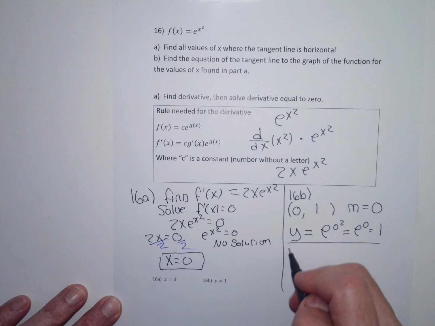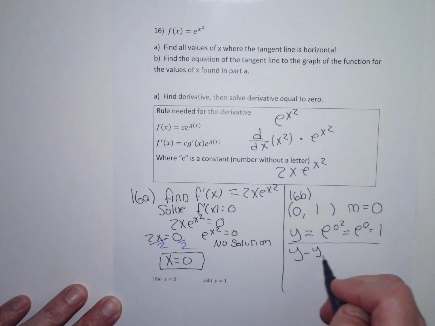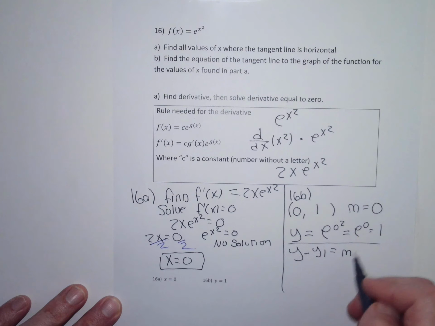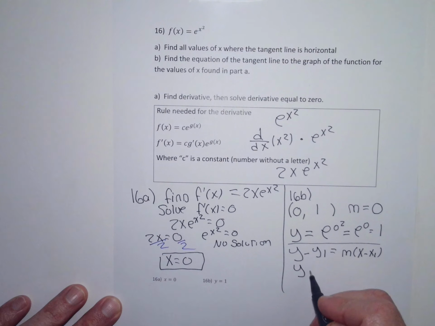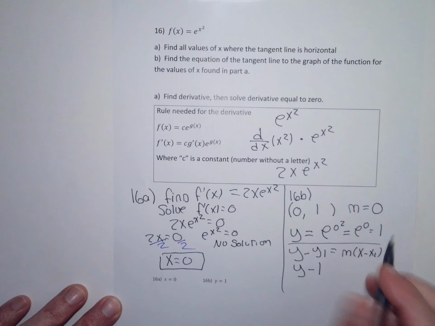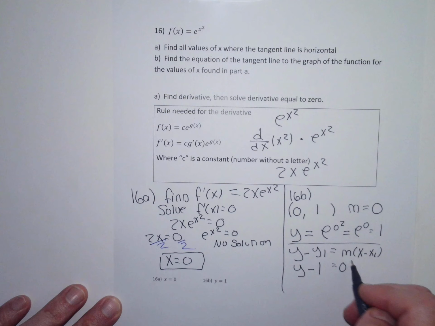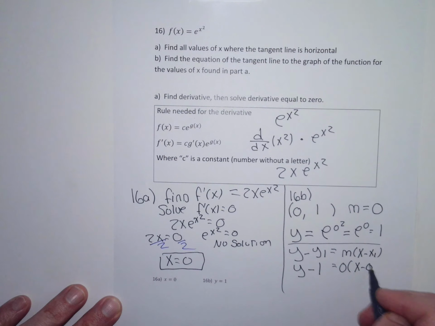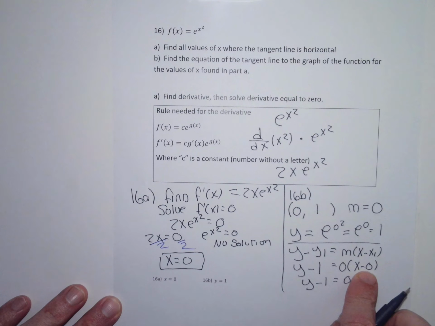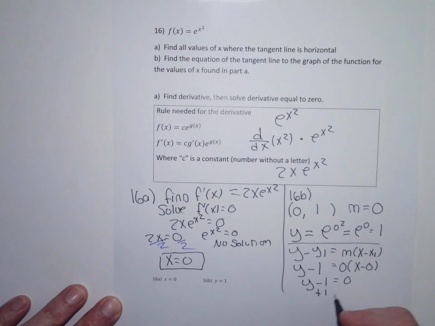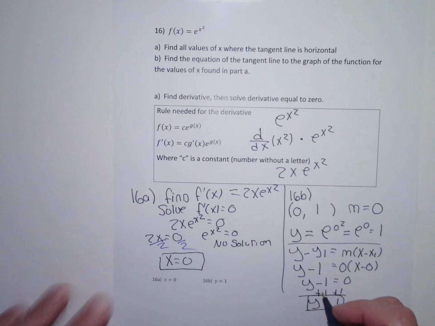And now I can just go y minus the y-coordinate of the point equals m times x minus the x-coordinate of the point, which is going to be y minus 1, the y-coordinate of the point, equals m, which is 0, times x minus the x-coordinate of the point, which is 0. The right-hand side comes out to 0 because anything times 0 is 0, even if it's multiplied by a binomial. I'll add 1 to both sides and get y equal to 1 for my answer to part B.